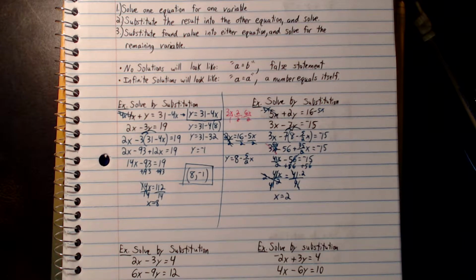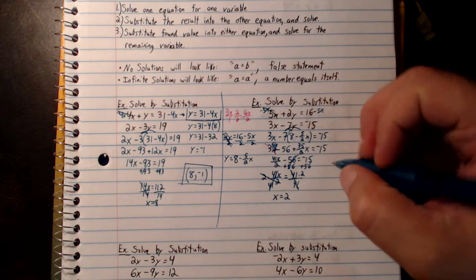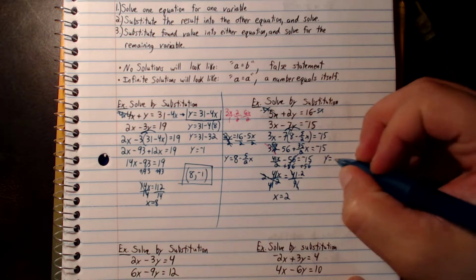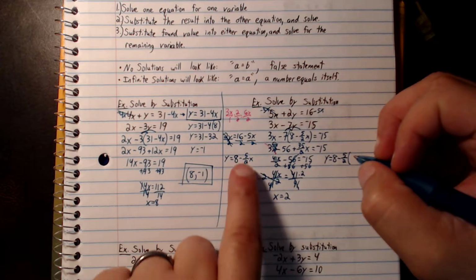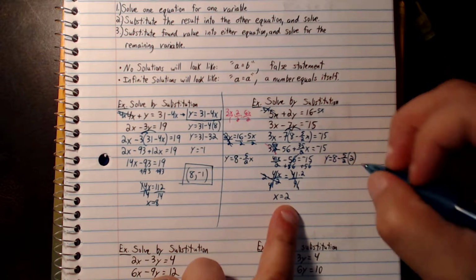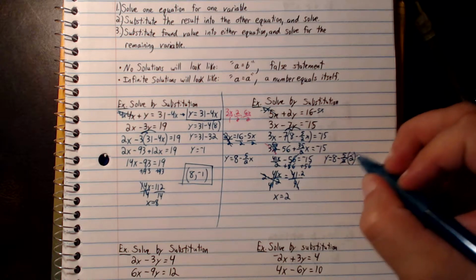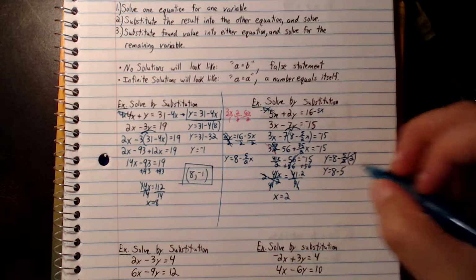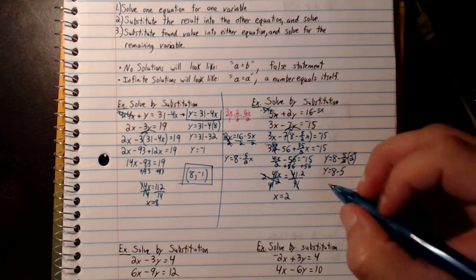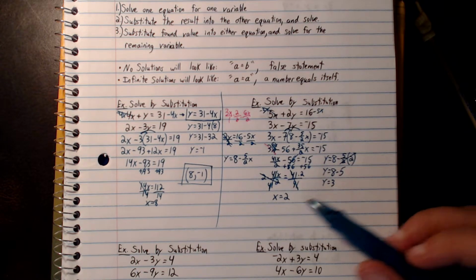Now, if I plug in here, wherever I see an x, I'll get my y. So I'm going to do that right over to the side. y equals 8 minus 5 over 2. I'm plugging in 2. Divide by 2 and multiply by 2. Those are going to eliminate, leaving me with 8 minus 5, which is 3. So we got a solution set here as well.